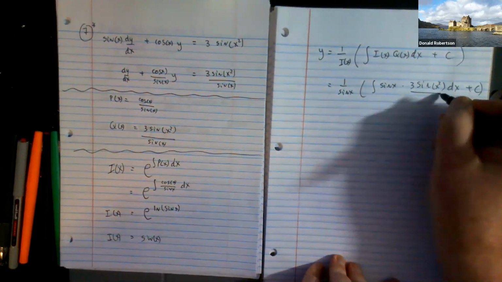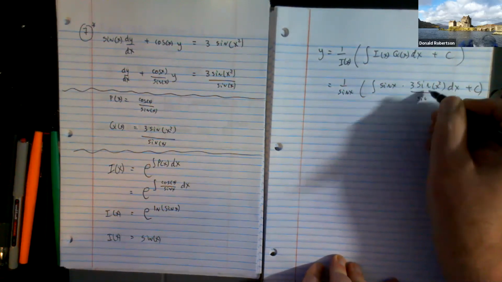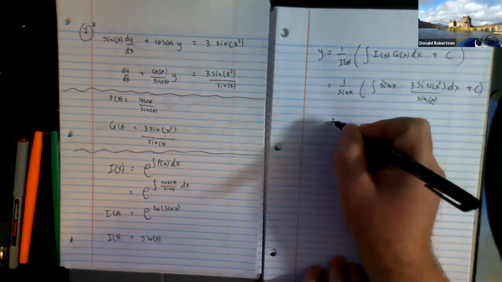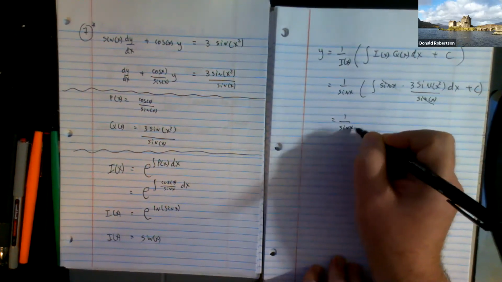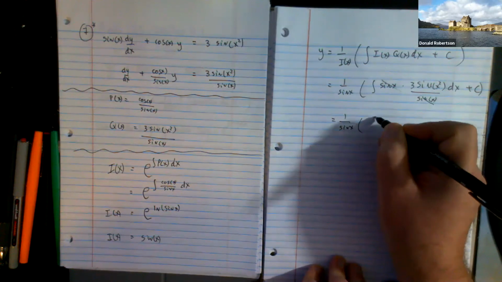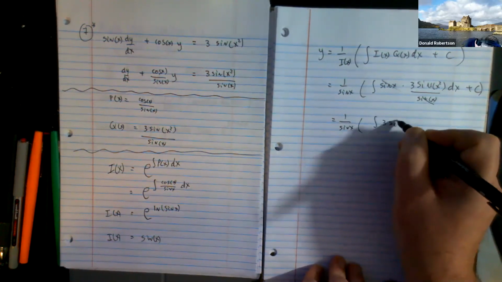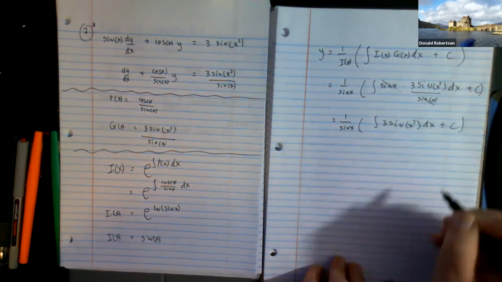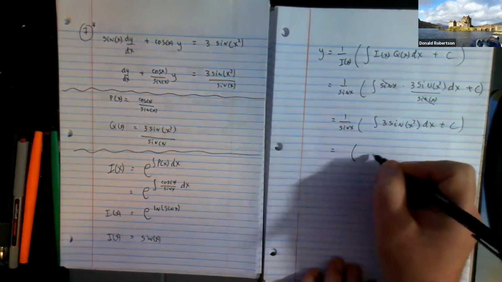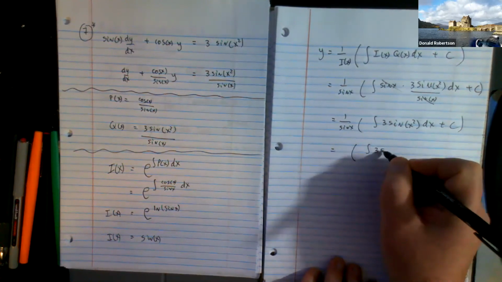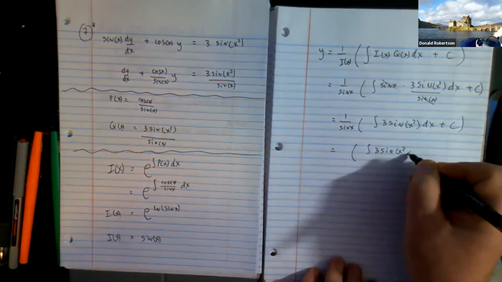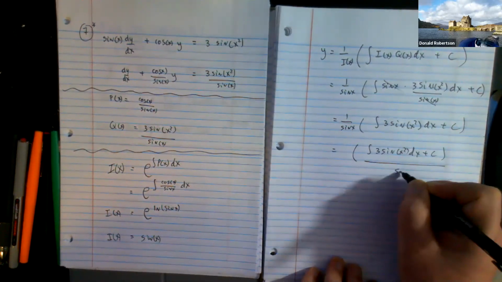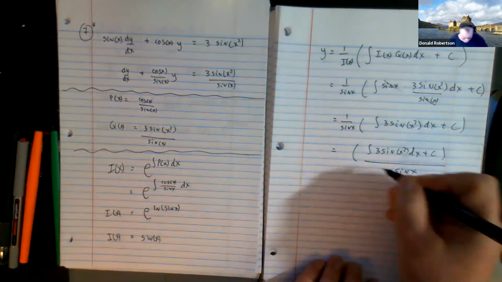And I almost forgot it. It's 3 sine x squared over sine x. The sines cancel. And we get the integral of 3 sine x squared dx plus c. It's not quite written that way, but that's Webassign's problem, not ours. That's how Webassign kind of wrote it.